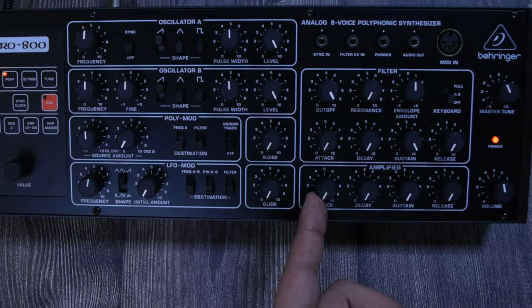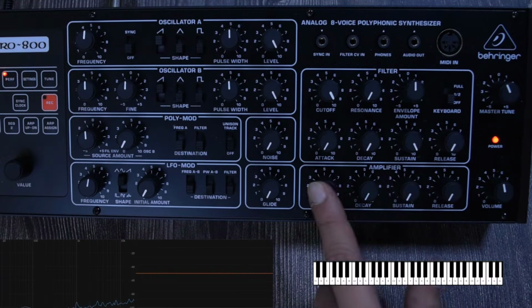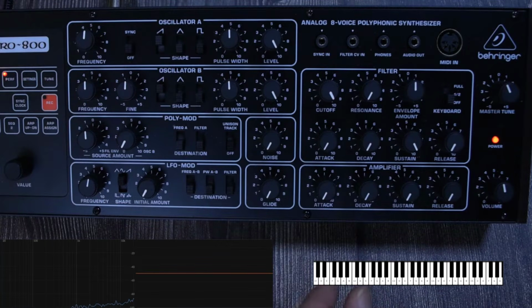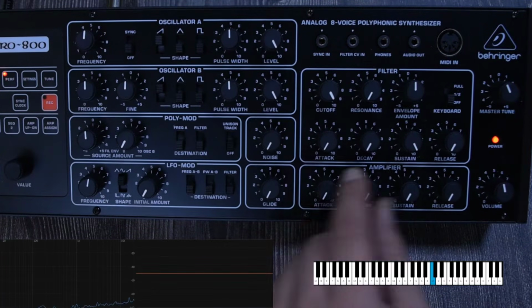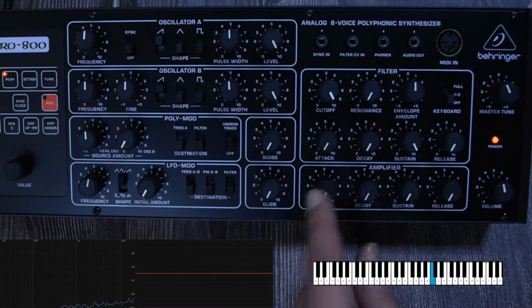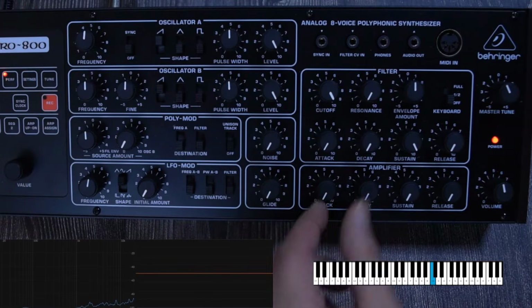So this is how long it's going to go up. The amplifier controls the volume, so how the sound is going to come out. If I go and play something, we get nothing. We just get a tiny little click, super short, right? Now, the attack is going to decide how slowly it's going to go up in amplitude.